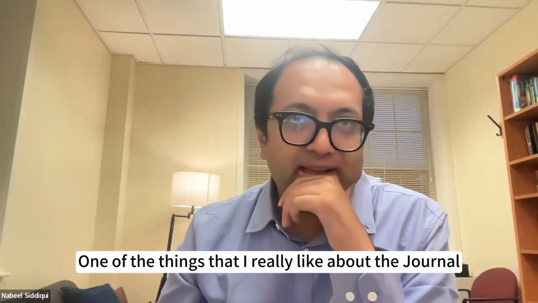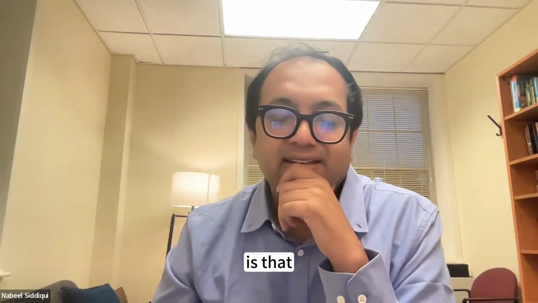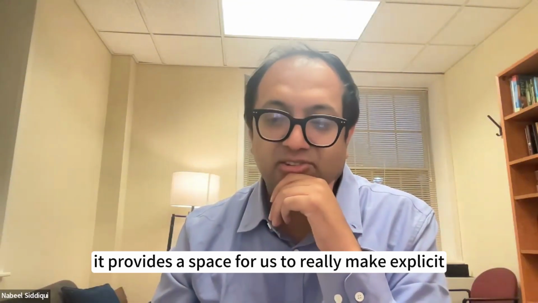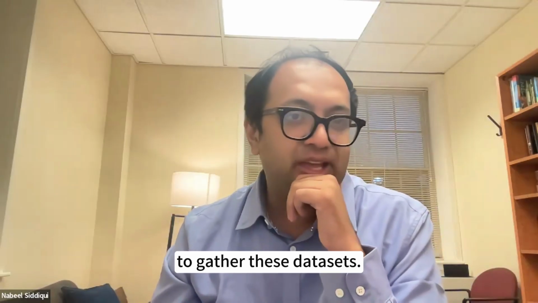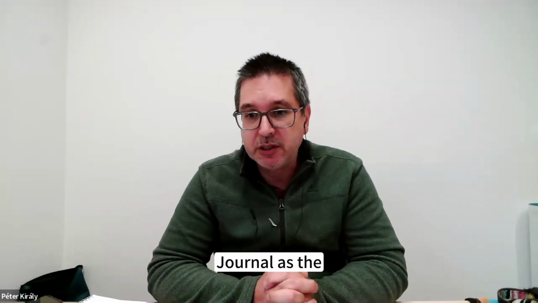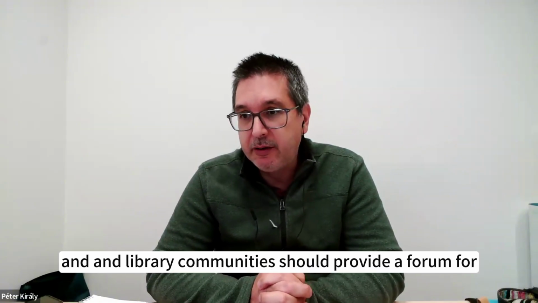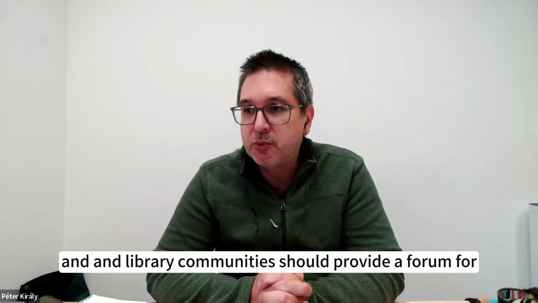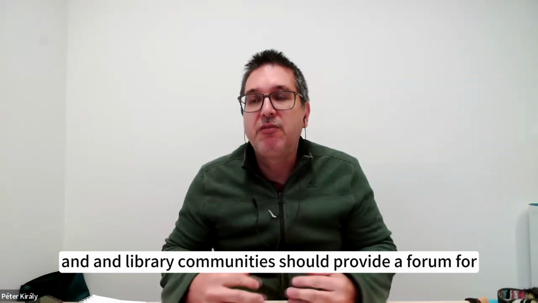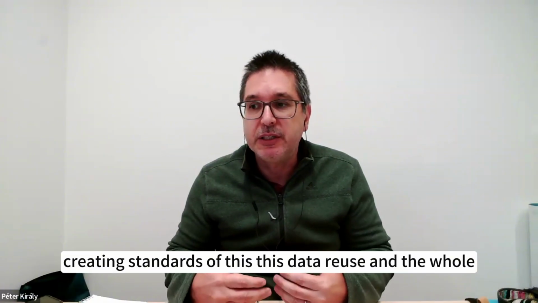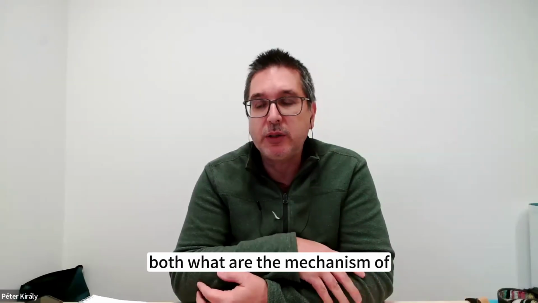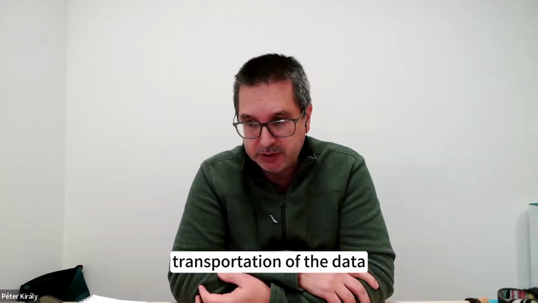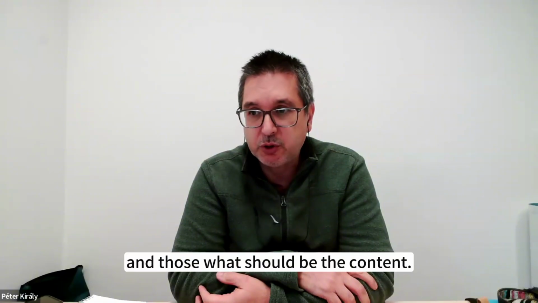One of the things that I really like about the journal is that it provides a space for us to really make explicit the amount of work it takes to gather these data sets. Journals such as the Open Humanities Data Journal and library communities should provide a forum for creating standards of this data reuse, both what the mechanisms of transportation of data are and what the content should be.